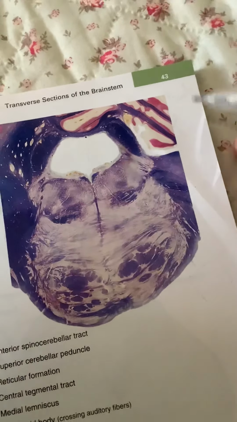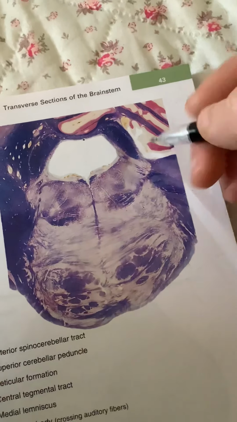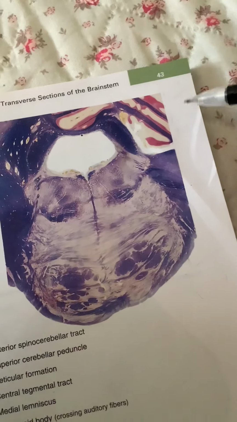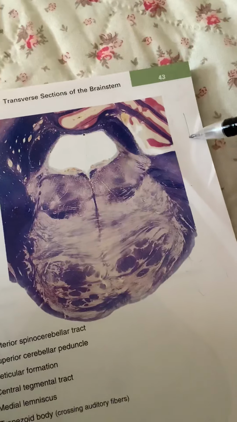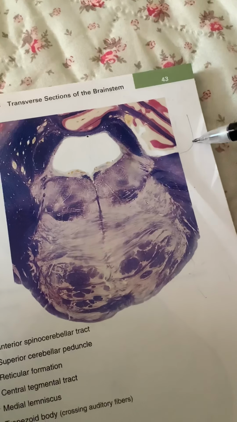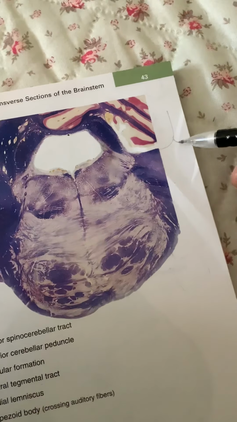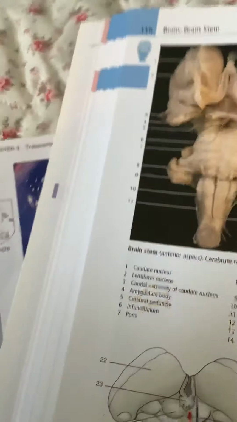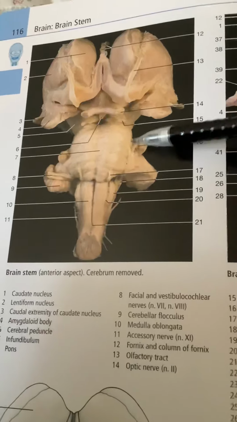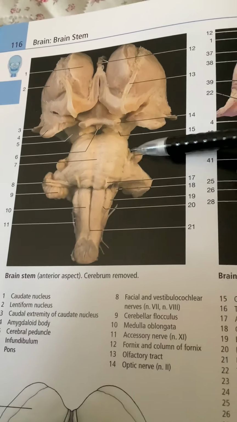So the axons of the mesencephalic neurons have two roots. There's the peripheral root. The peripheral root of the mesencephalic neurons leaves through the motor root of trigeminal.